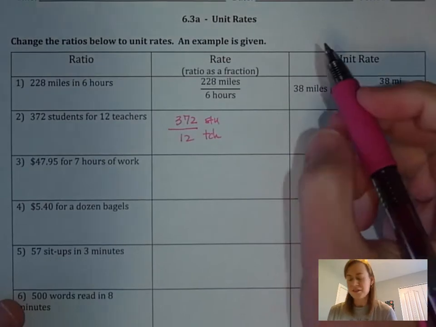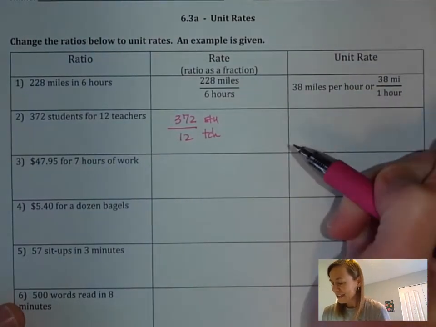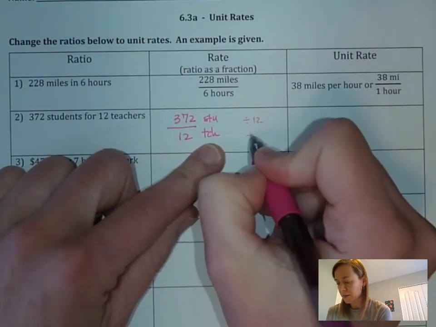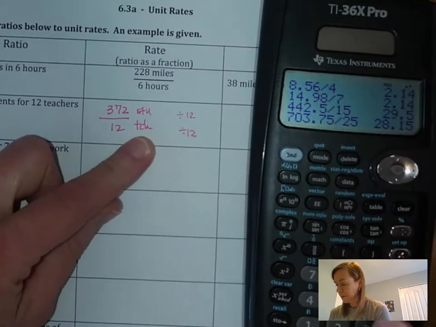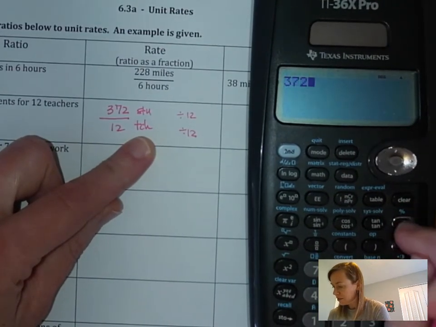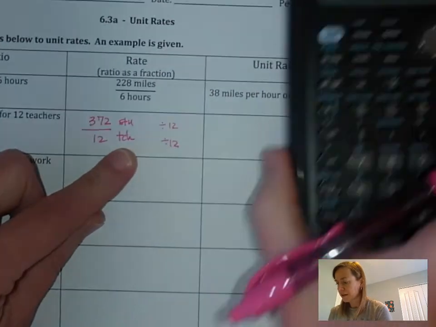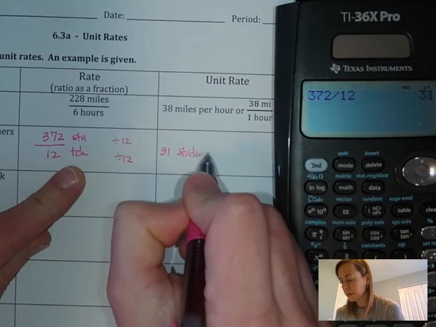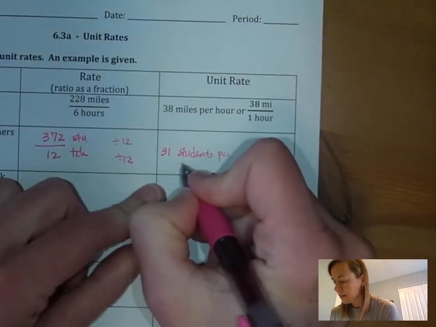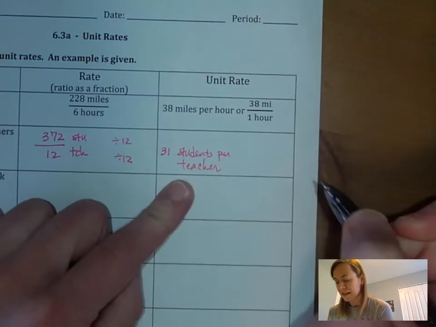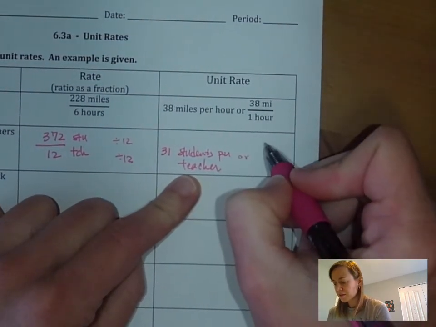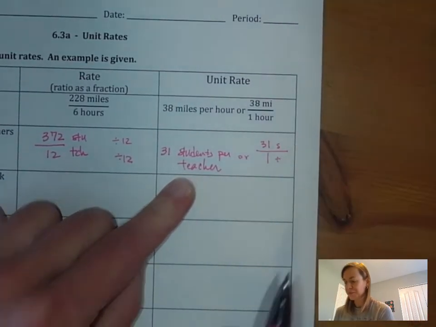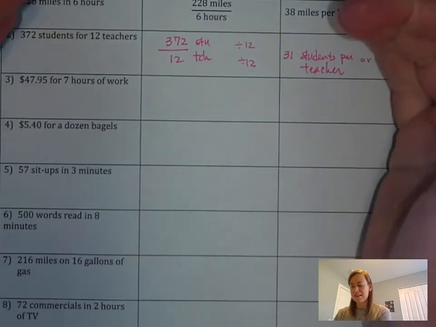And I tried to abbreviate teachers there. That looks kind of funny. And so we're just going to divide everything by 12. So you'll divide both numbers by 12, right? And let's see what you get. 372 divided by 12 equals 31. So you know you're going to have 31 students per teacher. Per teacher. Make sure you get those units on there. You could also write it 31 S, I think that's going to look better, per 1 teacher. Okay, that's how this is going to work.